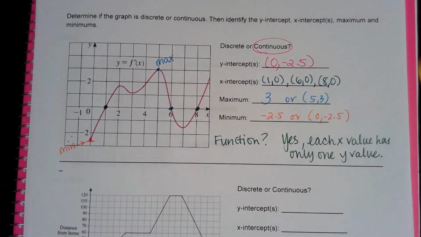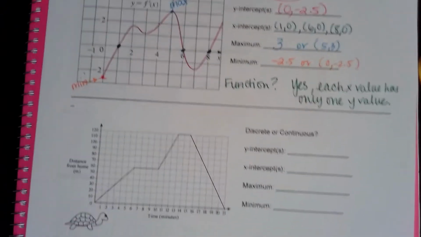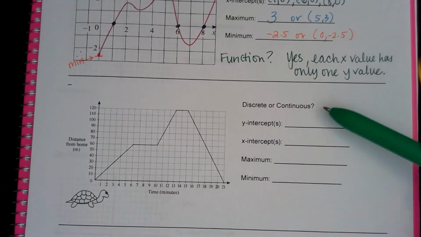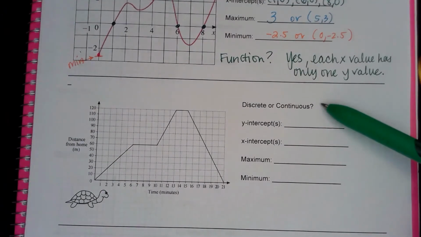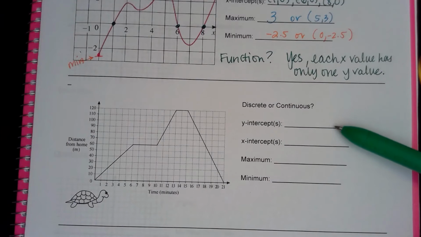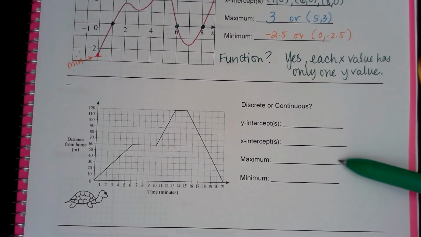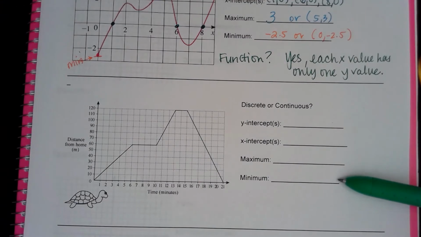All right. You guys are going to try the next one with the turtle. So you're going to determine, is it discrete or continuous? What is or are the y-intercepts? What is or are the x-intercepts? What is the maximum? What is the minimum? Go ahead.